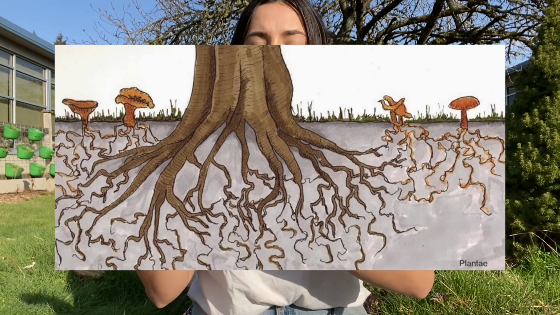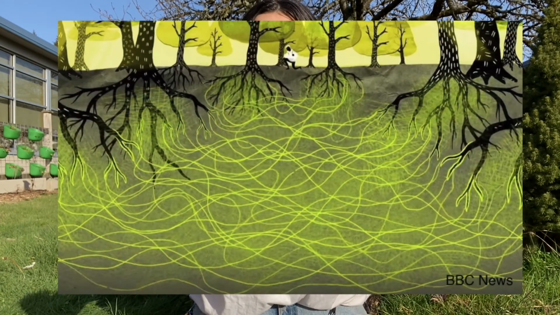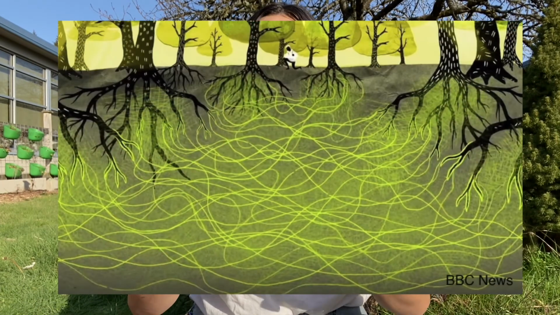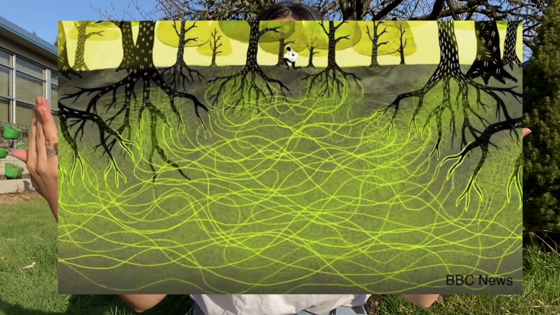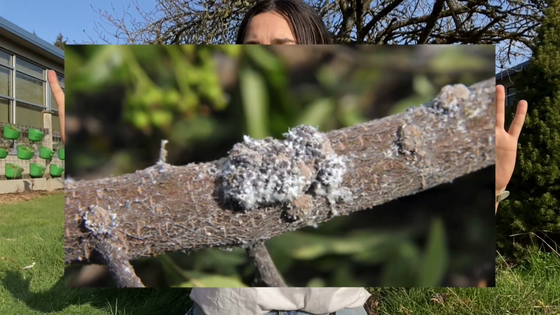Trees, like the one behind me, partner up with a type of mushroom called a mycorrhizae mushroom. This type of mushroom will attach onto the root of one tree, and it will web out and attach to the root of another tree. So these two trees use the mycelium network to talk to each other, even if their roots are very far apart from each other.